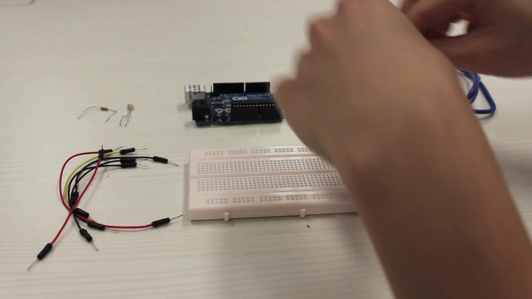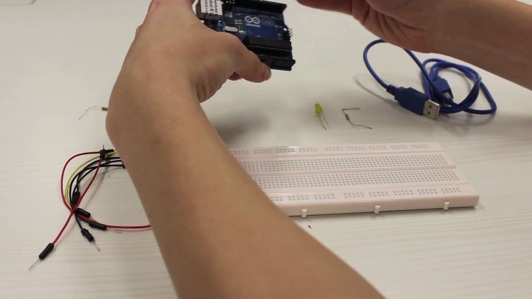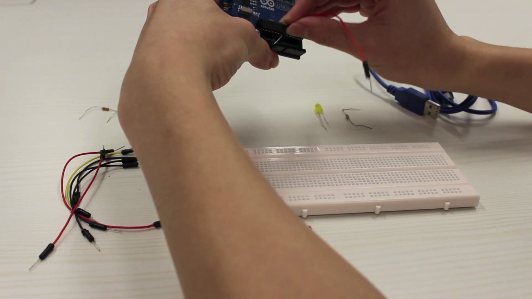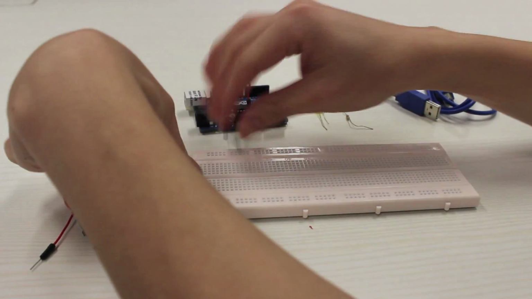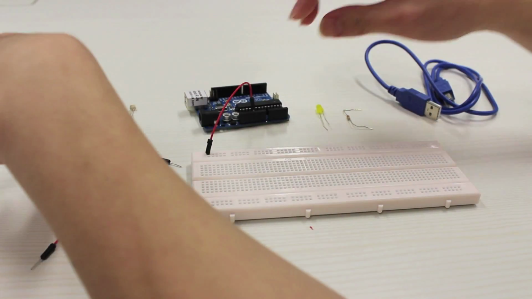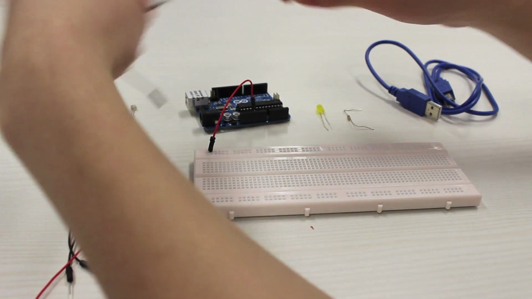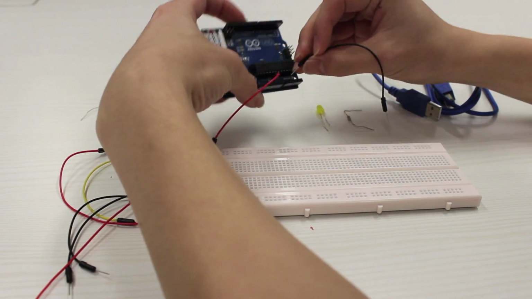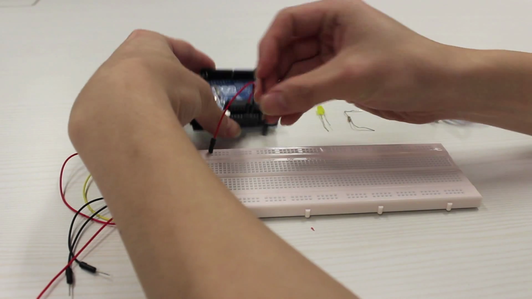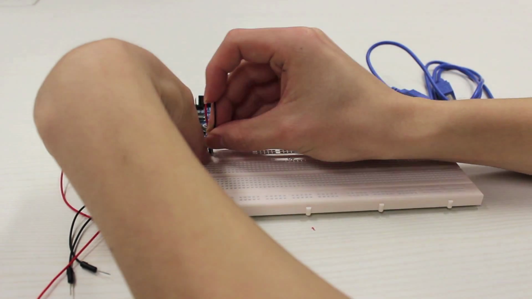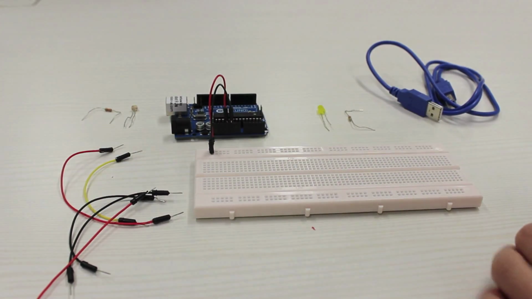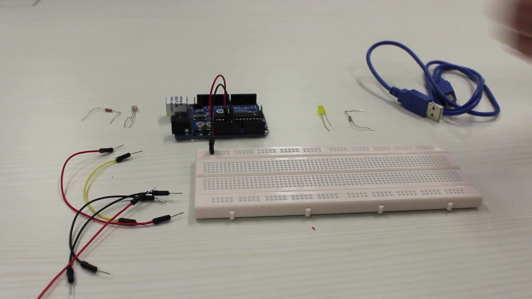Before we use any device, we first need to power it, so let us power the breadboard by connecting the red wire from the 5 volts of the Arduino to the breadboard. Next, we connect the ground of the Arduino to the breadboard. This will set up a voltage bus and a ground bus on the breadboard.